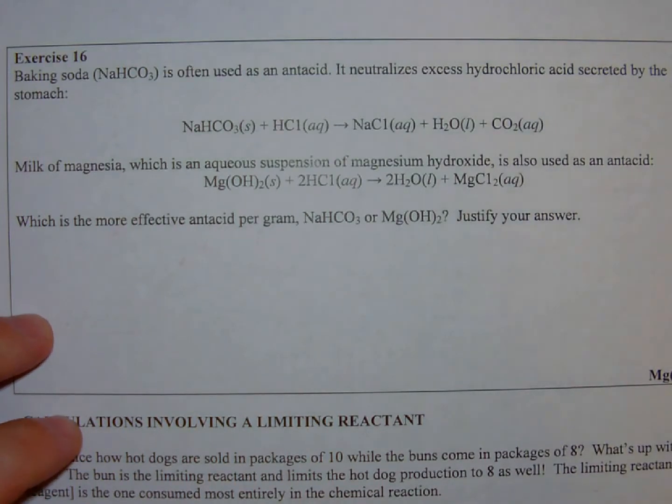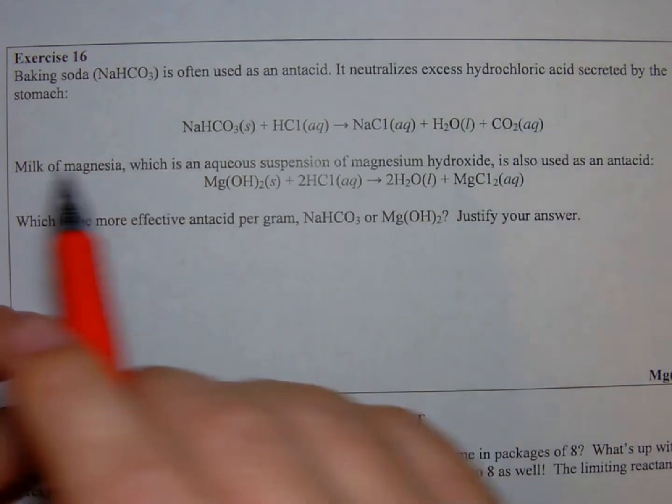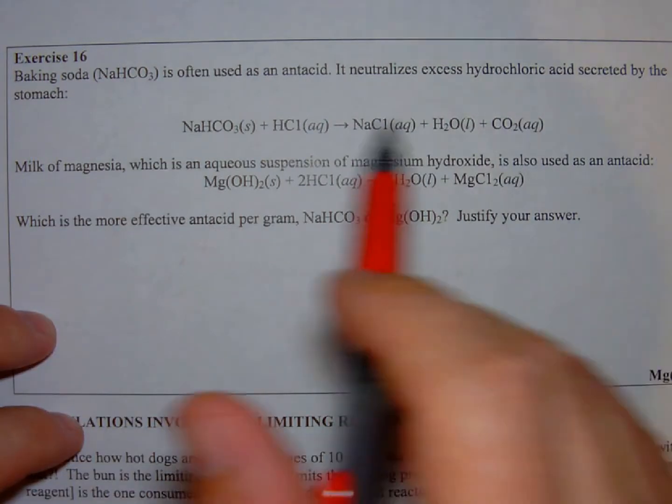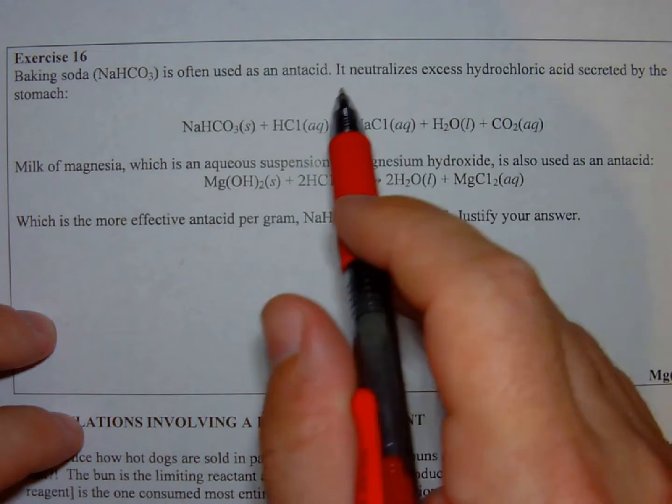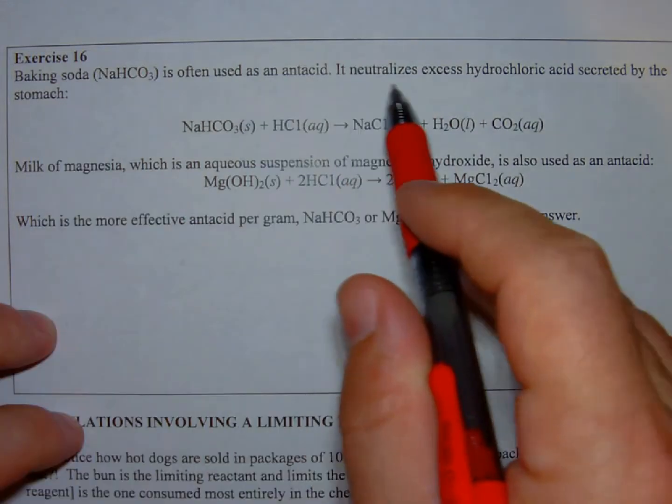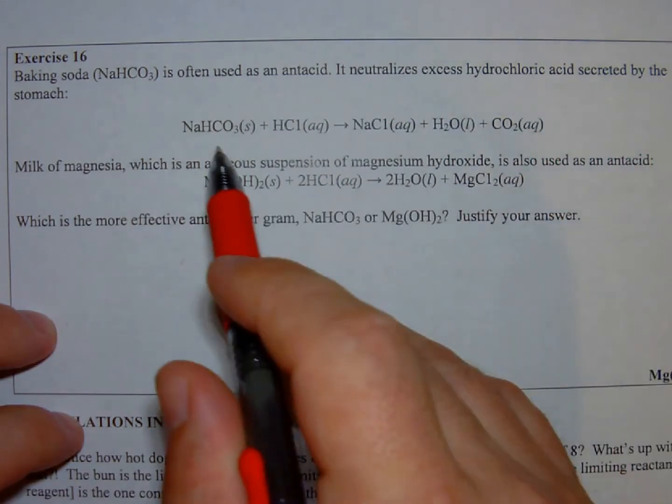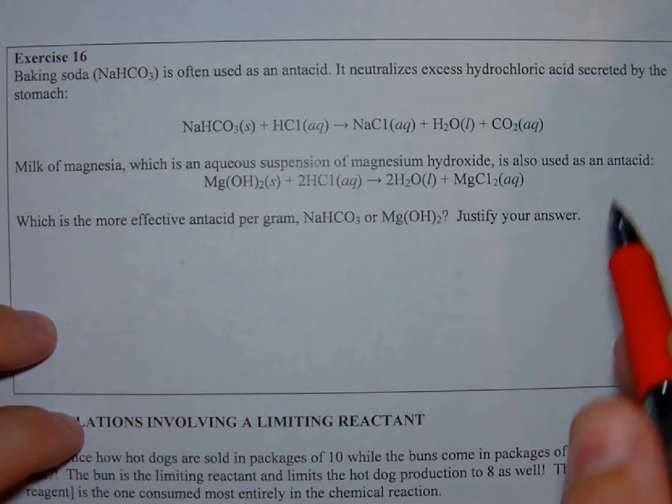And so most any antacid you use is going to have some sort of carbonate in it, with the classic exception of milk of magnesia. I'm getting ahead of myself. I'm sorry. I'm just going to stick to the question. Baking soda will neutralize excess hydrochloric acid secreted by the stomach according to this equation here.